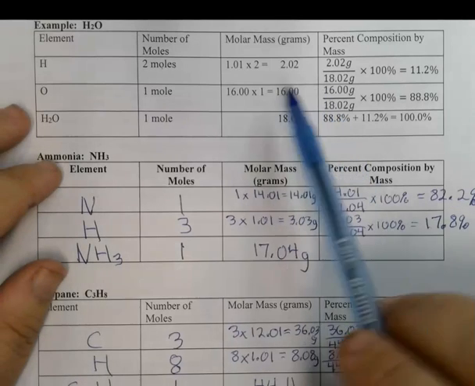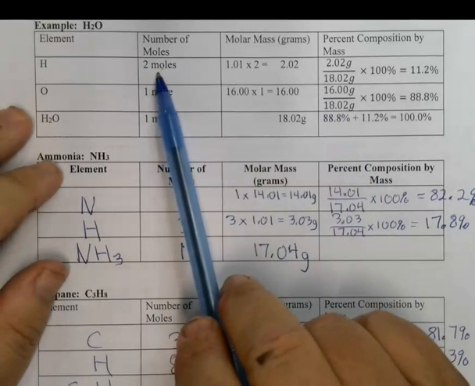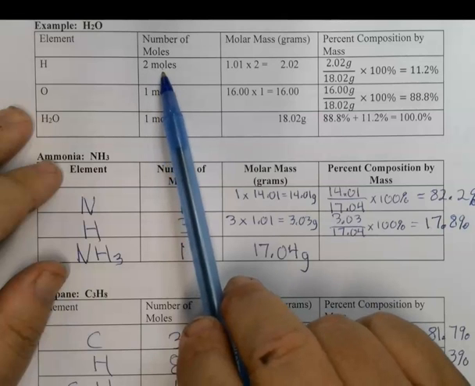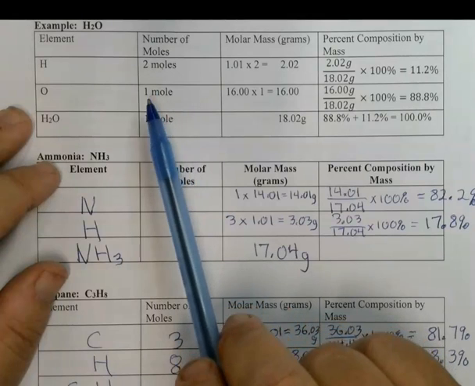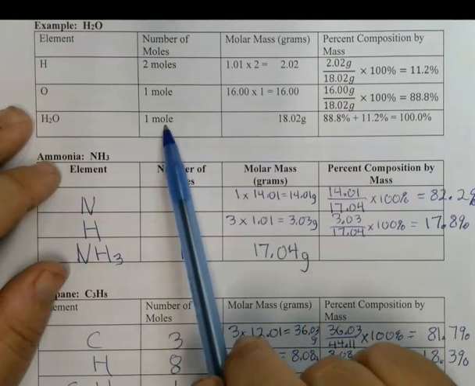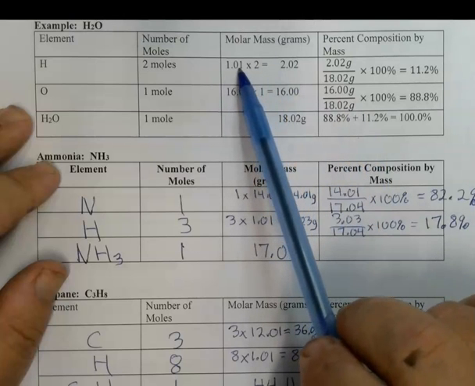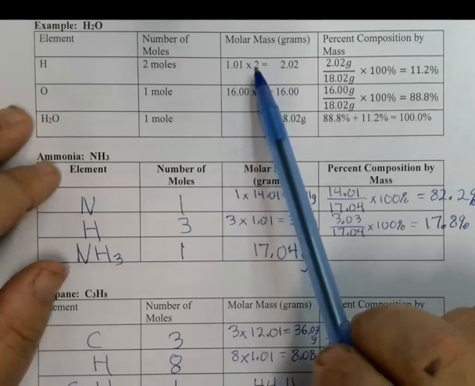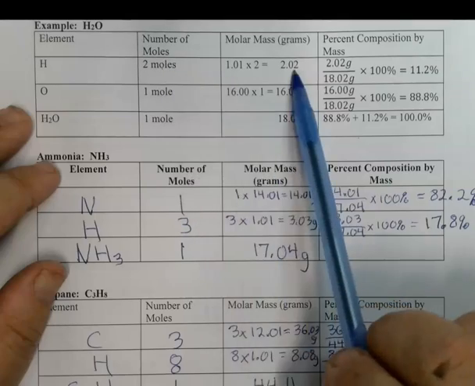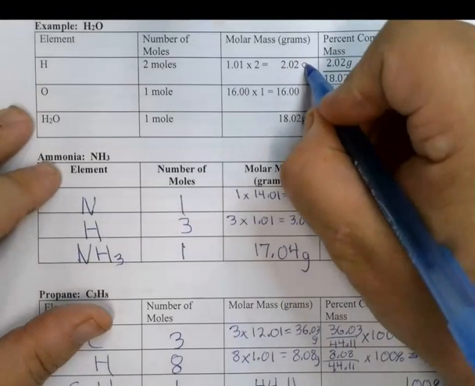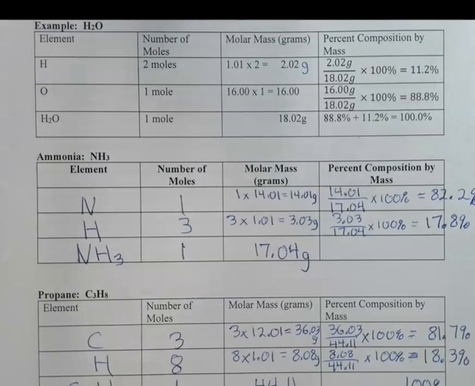So here we go. Hydrogen, H2O, has 2 moles of hydrogen. We're not talking about 2 atoms anymore, we're just going straight to moles. So there's 2 moles of hydrogen in a mole of water molecules, and 1 mole of oxygen, and that gives you 1 mole of water. So if you take the 1.01, that's the molar mass, the mass of a mole of hydrogen, and you multiply it by the 2 moles, you get 2.02, and this is in grams. So the mass of hydrogen in a mole of water is 2.02 grams.